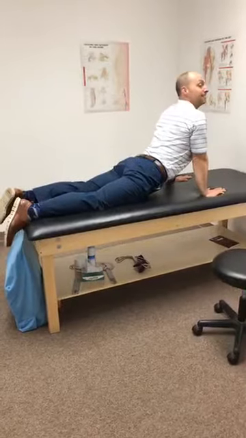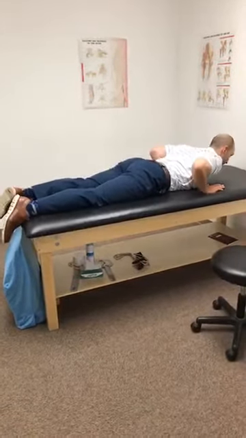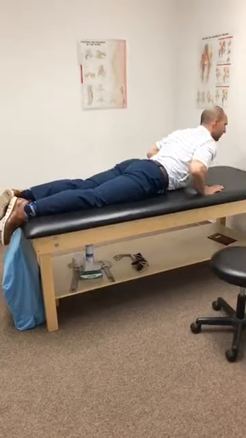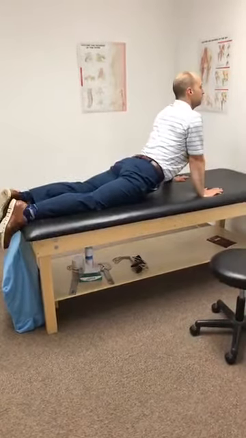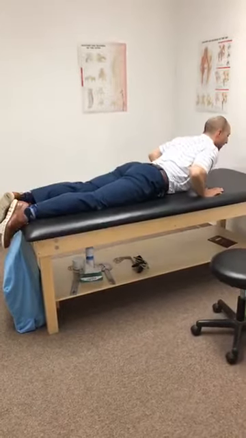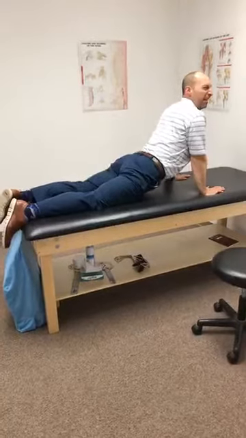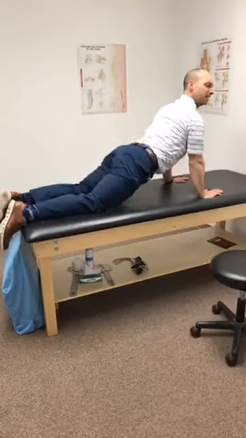Getting that extension in the spine, and then come back down. Try 10 of them. So you'll come up, and you'll come back down. Notice how my hips are staying down on the table. I'm not raising them up like that. They're staying down here.